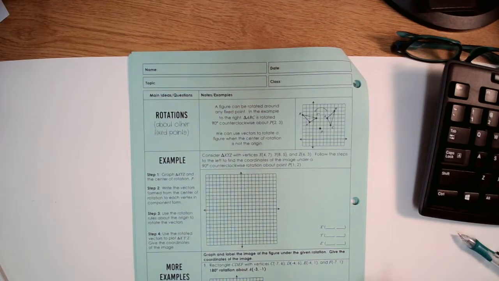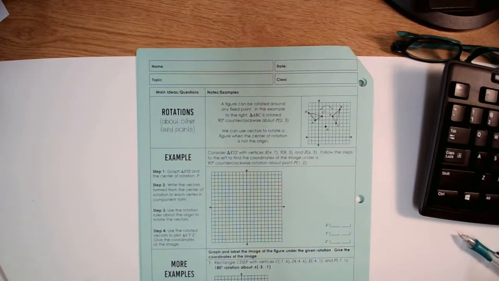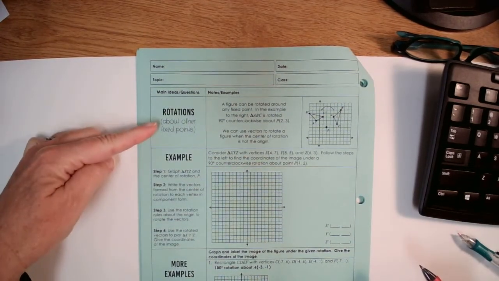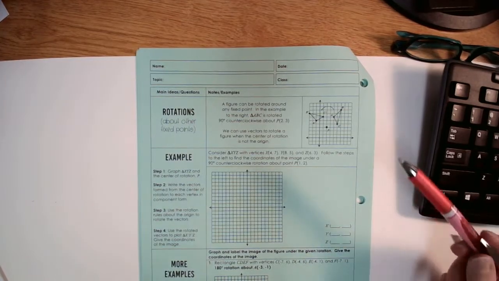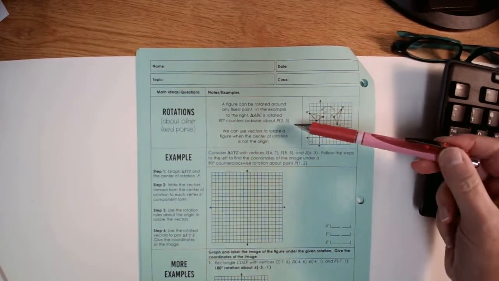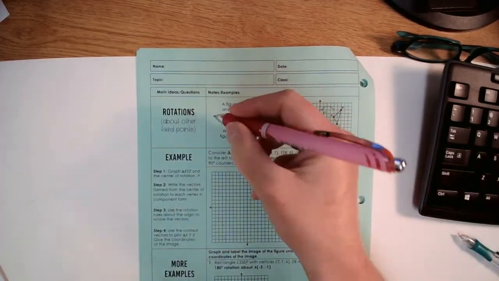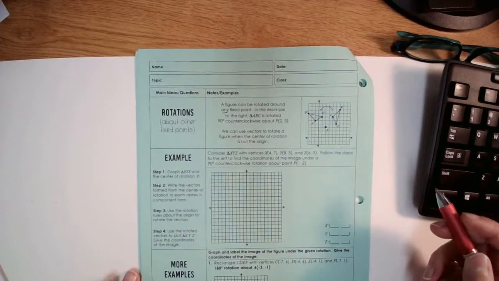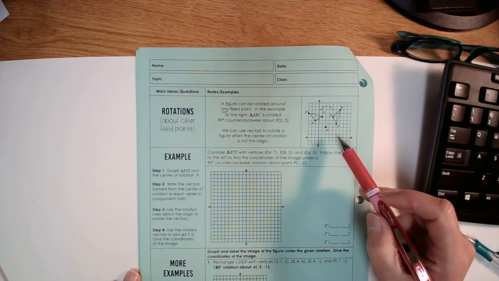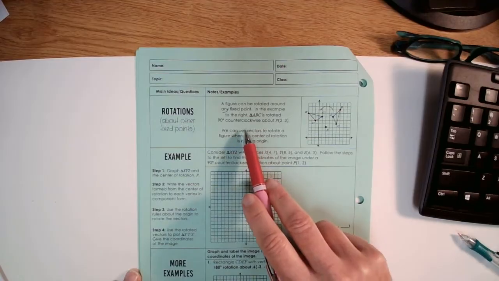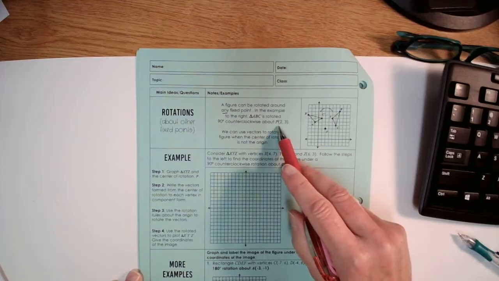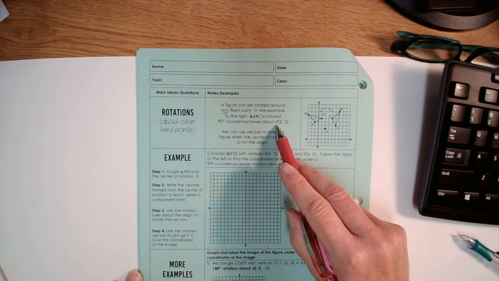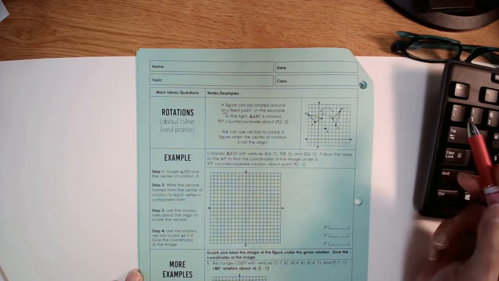All right, I skipped a few pages in my packet, so go ahead and find this page that says rotations about other fixed points up at the top. We are going to use this to figure out how to do our rotations. As it says over here, a figure can be rotated around any fixed point. I'm going to underline any. In the example to the right, triangle ABC is rotated 90 degrees counterclockwise. That would be positive 90 if we were writing it that way, about P(2, 3). This means point P with coordinates 2, 3.